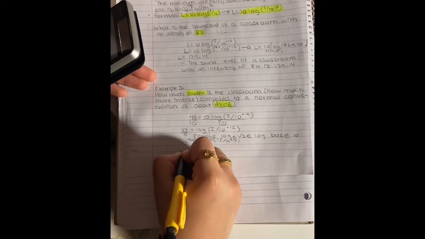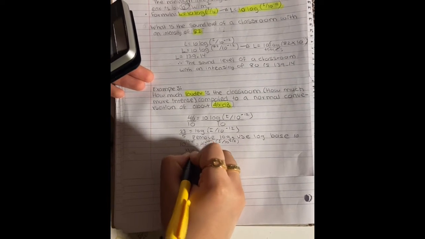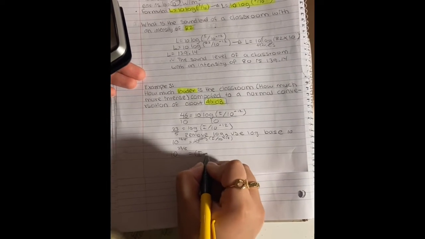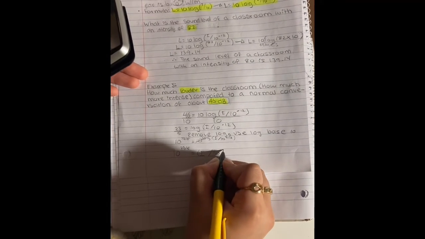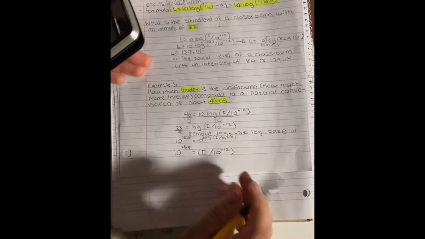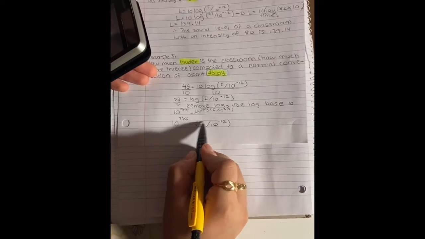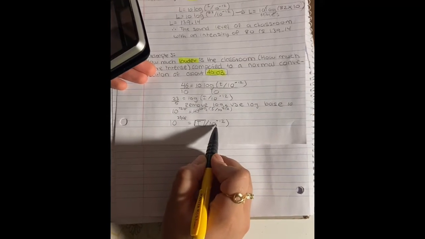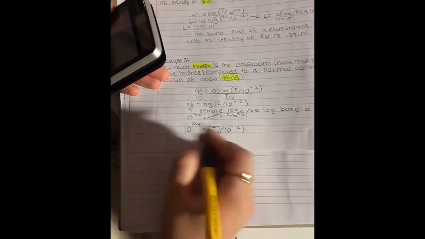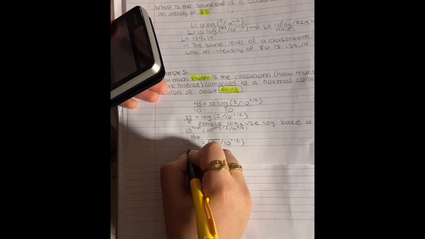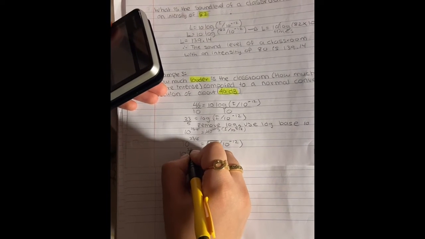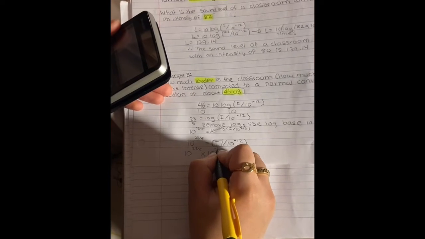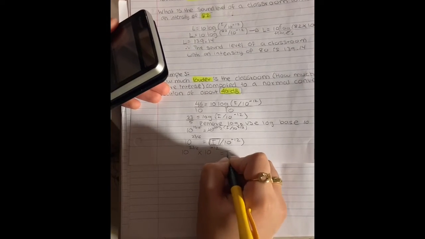So 10 to the exponent of 23 over 5 equals I divided by 10 to the exponent negative 12. We're trying to solve for I. So we're going to multiply both sides by 10 to the power of negative 12. So 10 to the power of 23 over 5 times 10 to the power of negative 12 equals I.